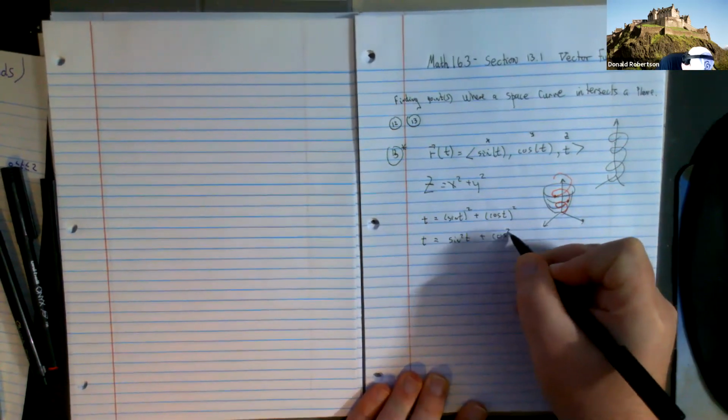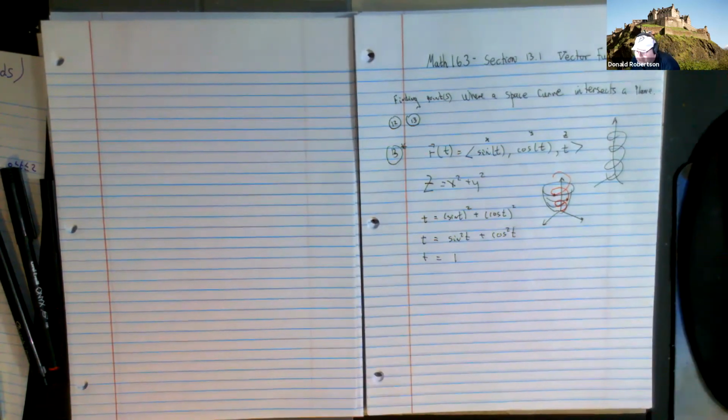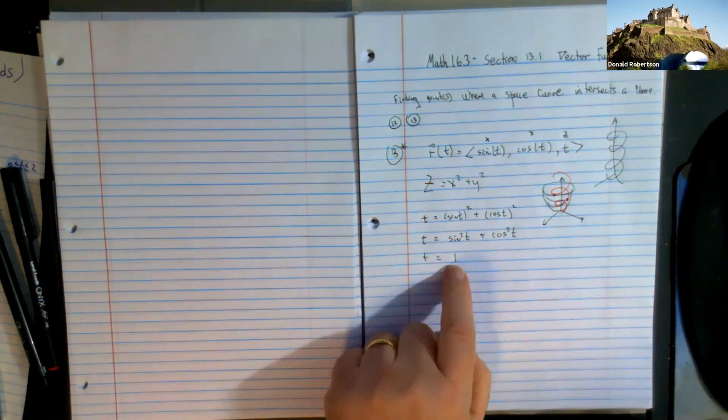Hopefully everybody here recognizes that sine squared plus cos squared is 1. So in this particular situation, there's only one solution. There's only one value of t. So can you imagine as this helix spirals up, it only cuts the surface once? It might just touch it and then bounce inside. So the surface is getting bigger, but the helix is staying the same width all the way up as it spirals. So I need to find the coordinates.